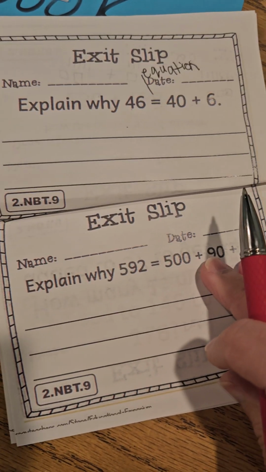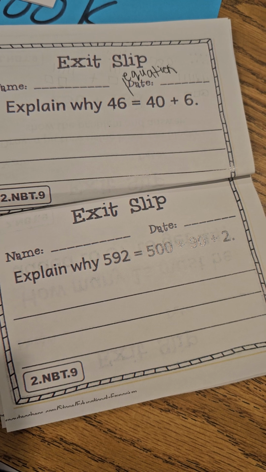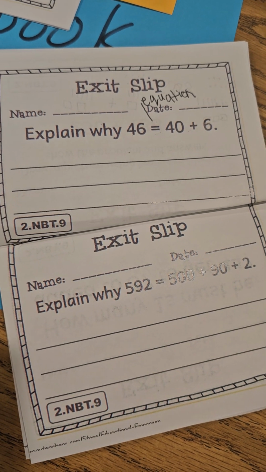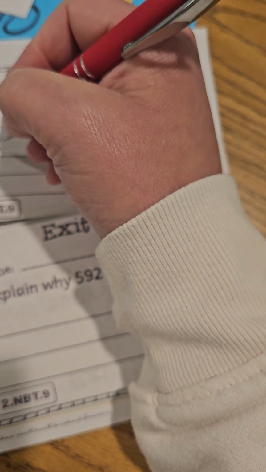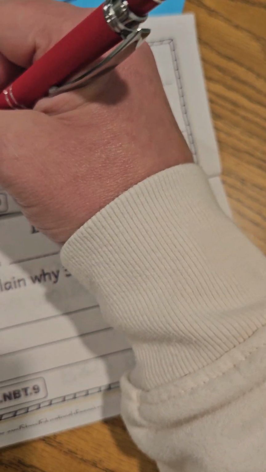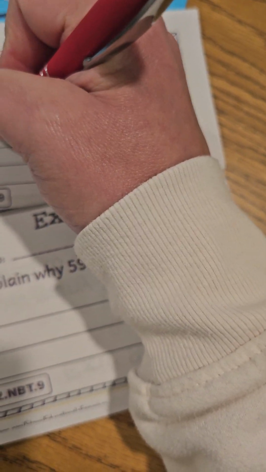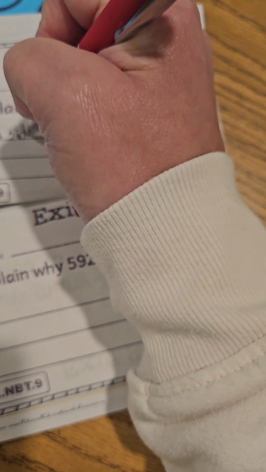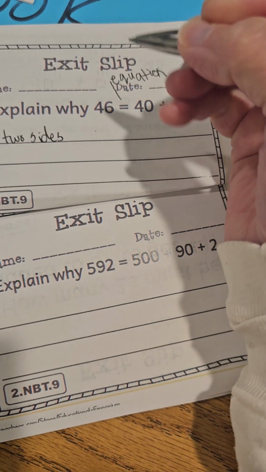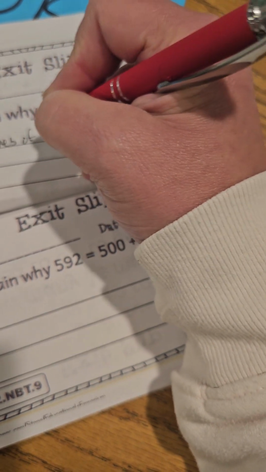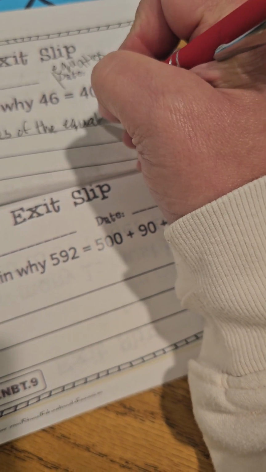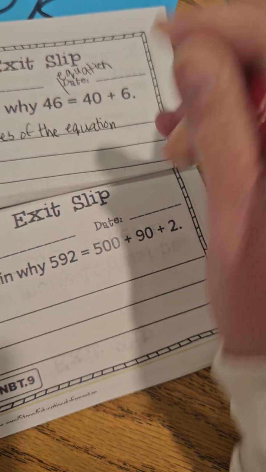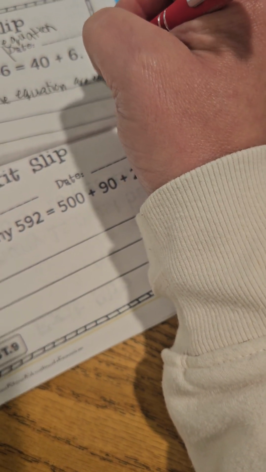If you left this blank, that's perfectly fine. And here's the explanation. The two sides of the equation are equal.